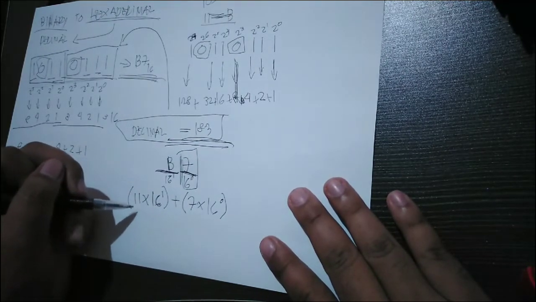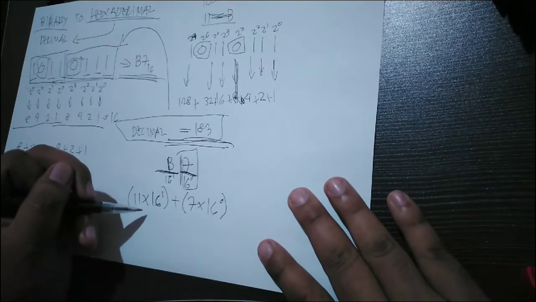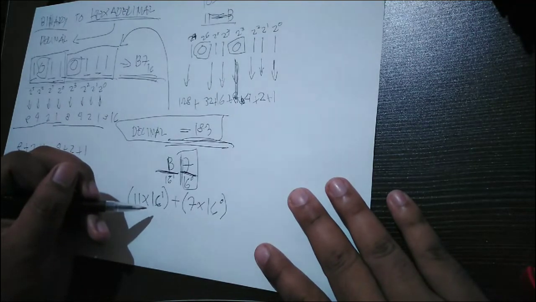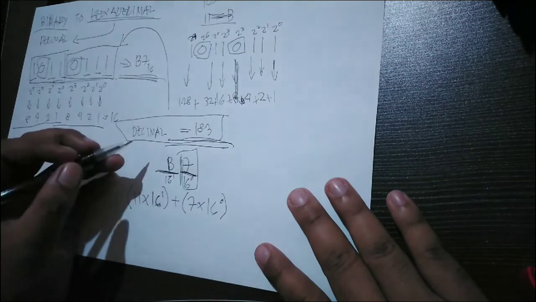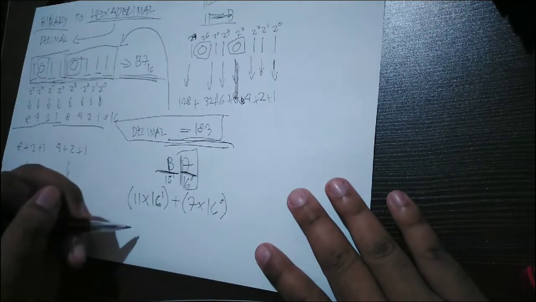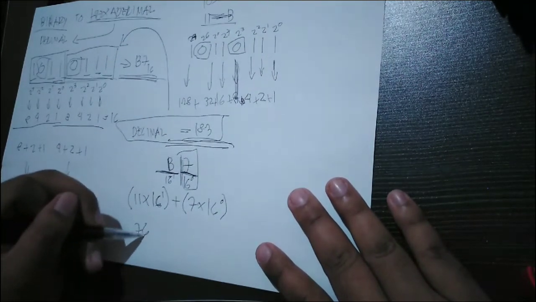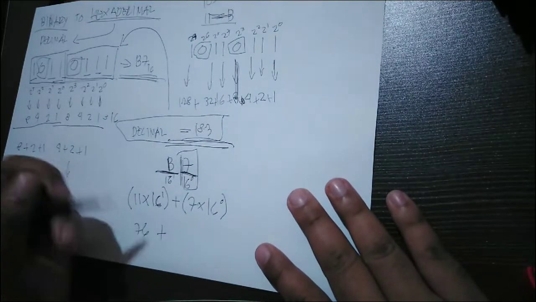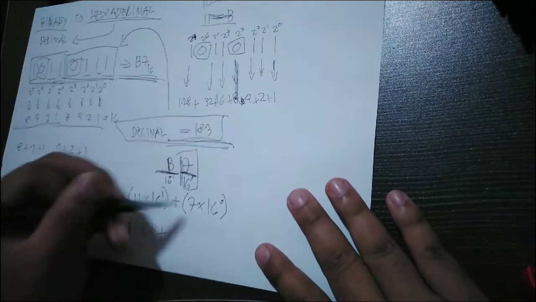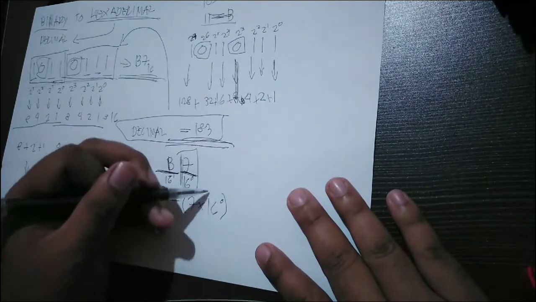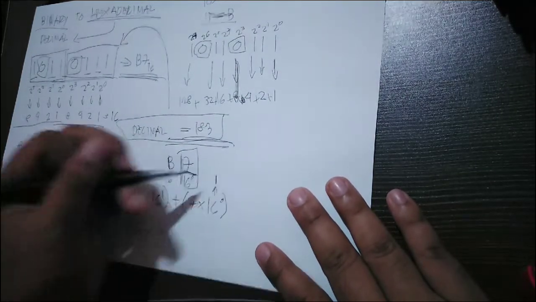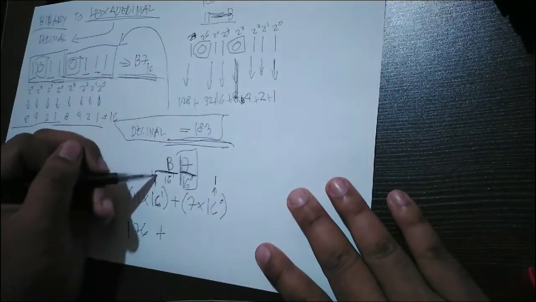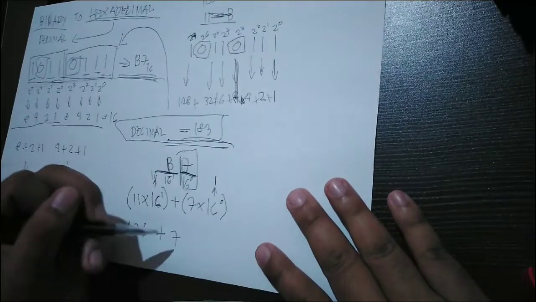So let's multiply 11 times 16. We'll get 176. And since 16 to the 0 is equal to 1, 7 times 1 is 7.